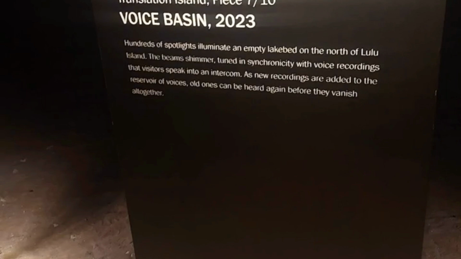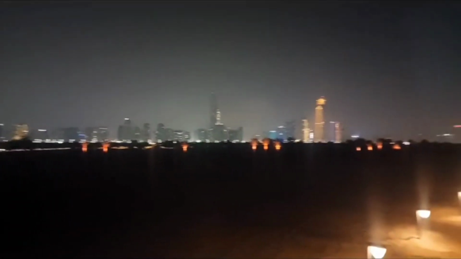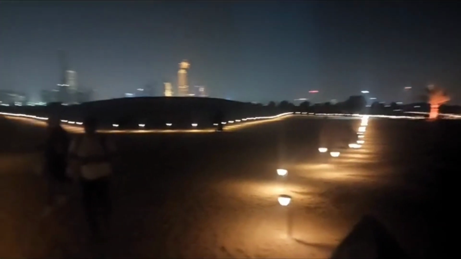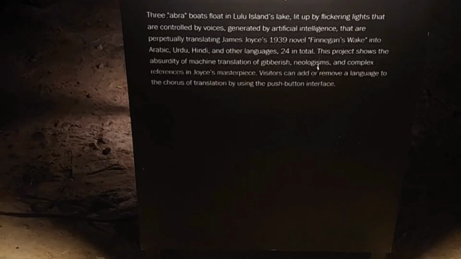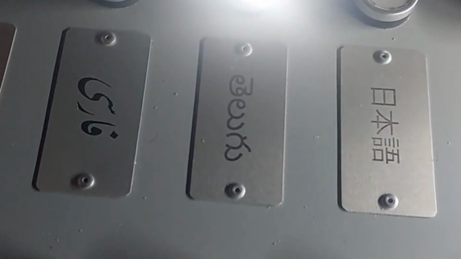Eighth is Voice Basin. There is an intercom where we can speak, and the noise is translated into light, and it echoes back from the basin with lots of spotlights visible onto the lake bed. So this is the voice converted and saved in the sound reservoir, and those waves keep being generated again and again until a new speaker comes in and speaks. So that is about Voice Basin.